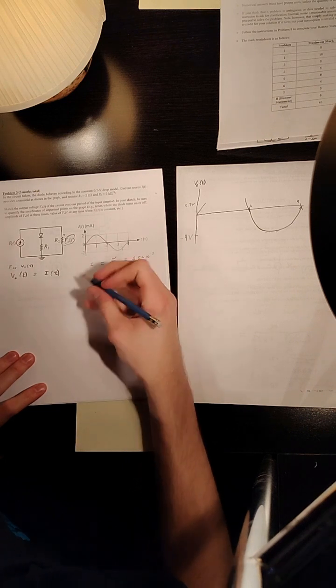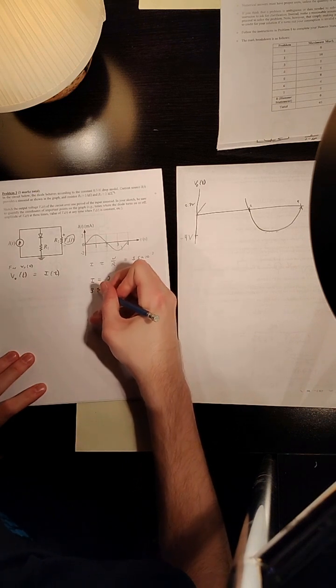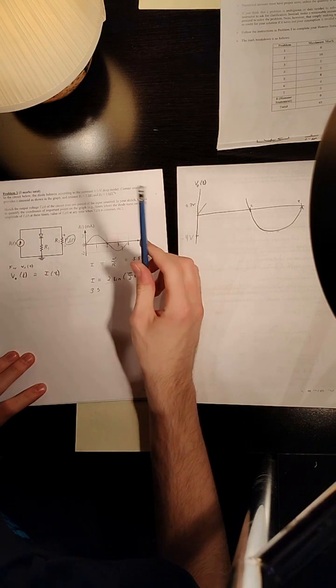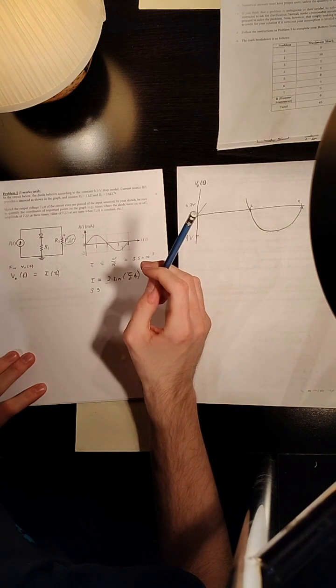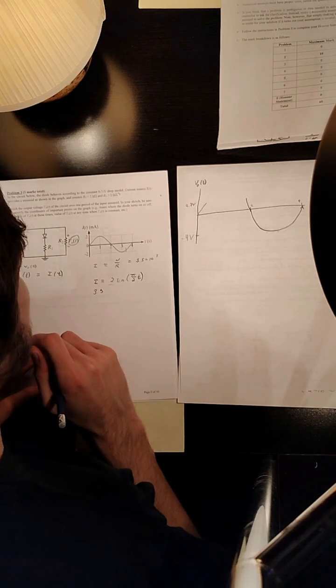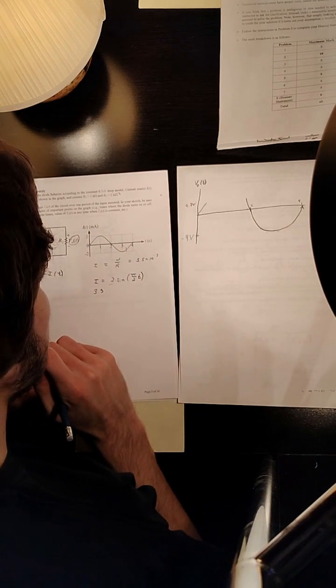And we're wondering when this is equal to 3.5, hang on.